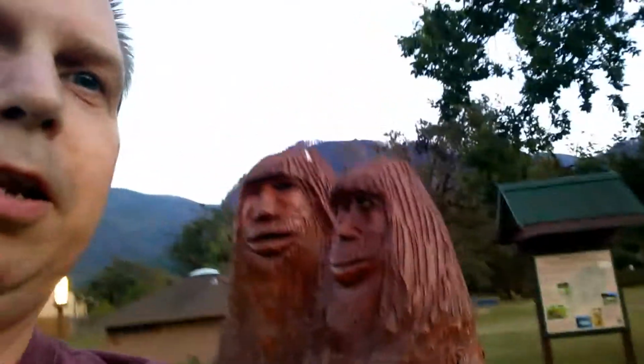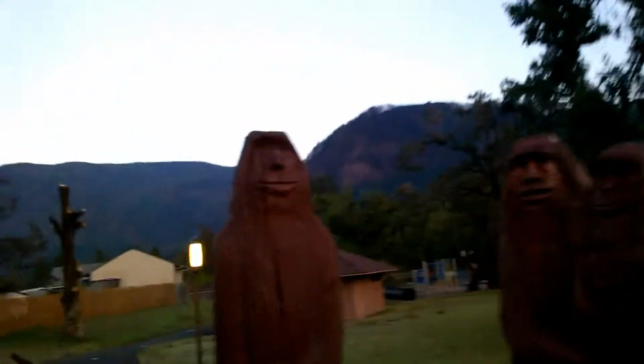I'm actually here with Bigfoot, actually a Bigfoot family in statue form. Again, sorry for the light. Let's see if I can give you all of it.